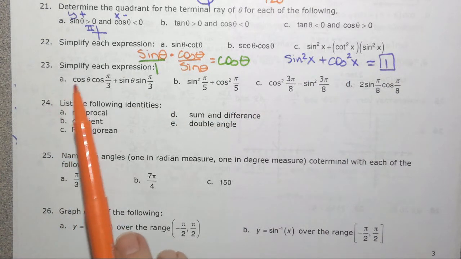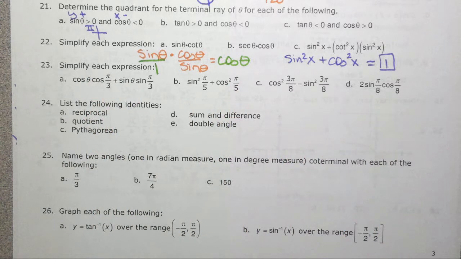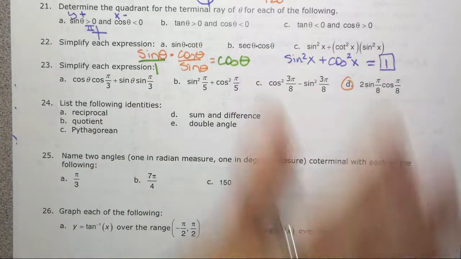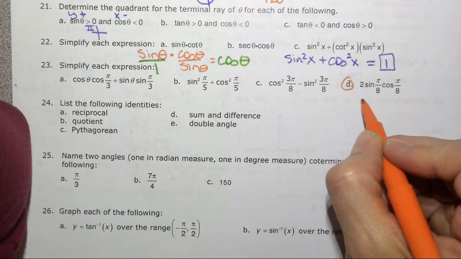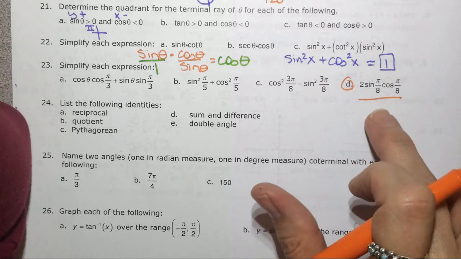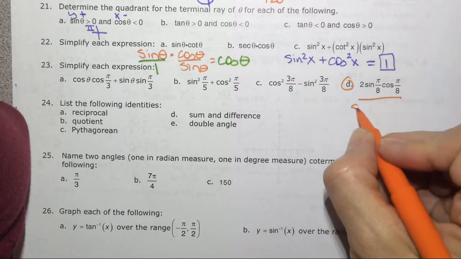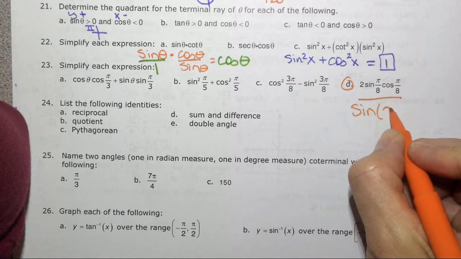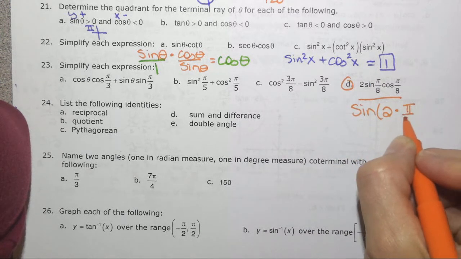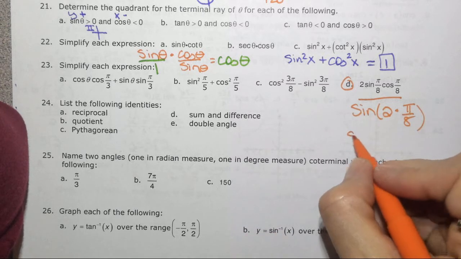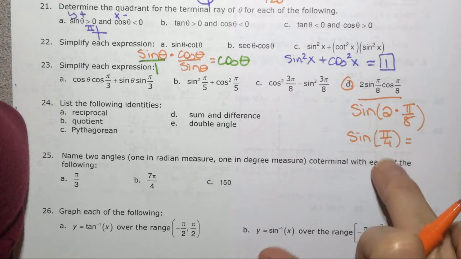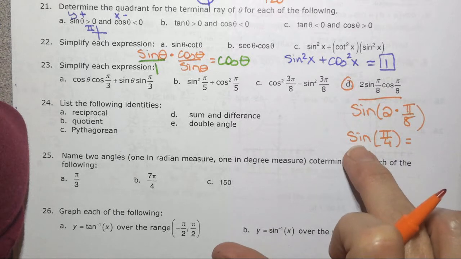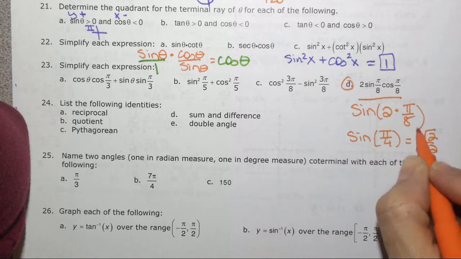On problem number 23, A, B, C, and D, they're trying to see if you remember your sum and difference and your double angle formulas. They will give you those formulas on the test, so don't stress too much. You just have to know how to use them. So I'm going to look at letter D. This matches a double angle formula, and in my double angle formula, I can rewrite this as sine of 2 times pi over 8. I know 2 times pi over 8 is the same thing as sine of pi over 4. And I know at pi over 4 that my y value, because sine means y, is root 2 over 2.